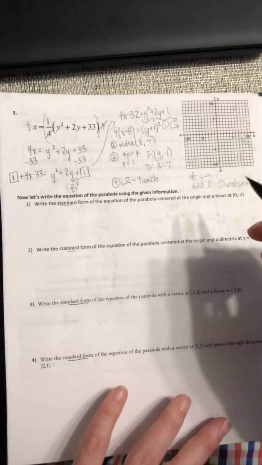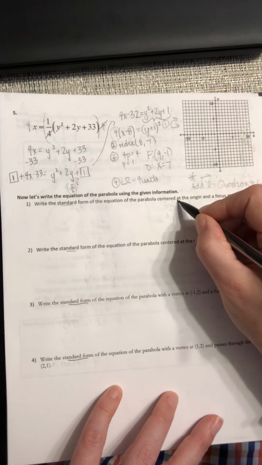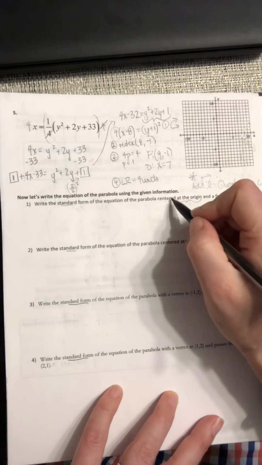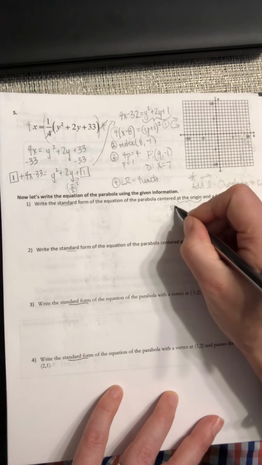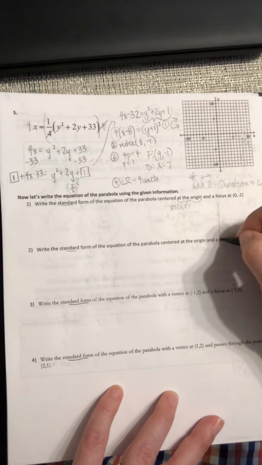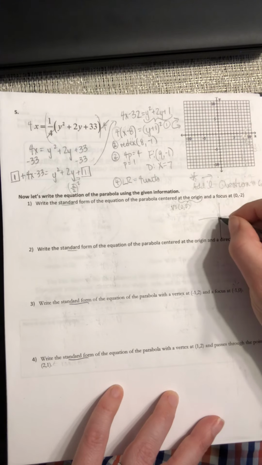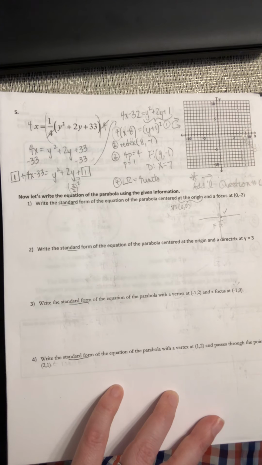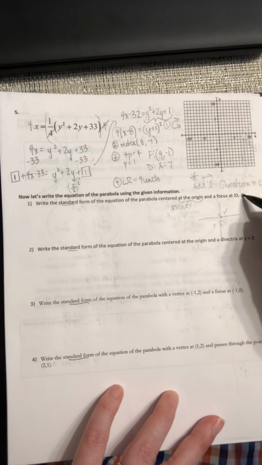So if you take a look here, I'm going to give you the origin here as where my parabola is centered. So that's another way of saying the vertex is (0, 0), right? And then I give you the focus. So if I sketch this real quick, and it doesn't have to be perfect, there's my vertex. Then I'm going to a focus, right, of (0, -2).